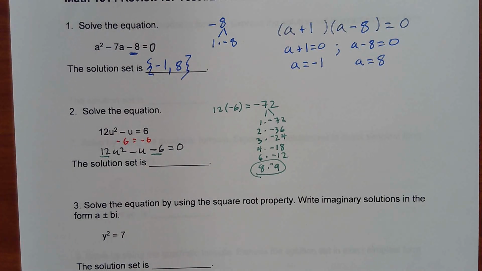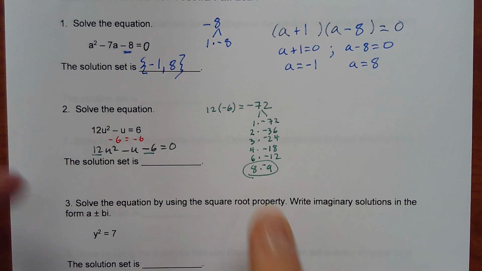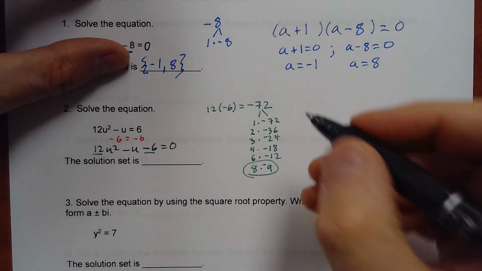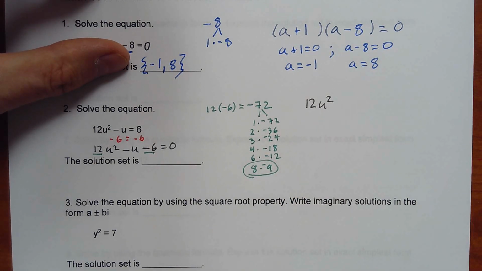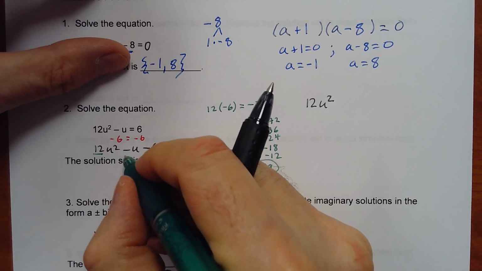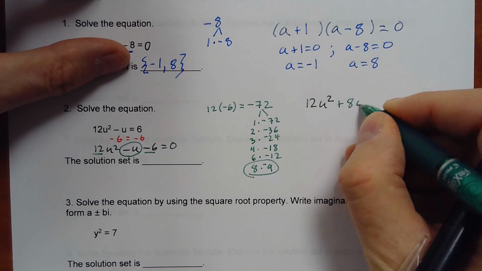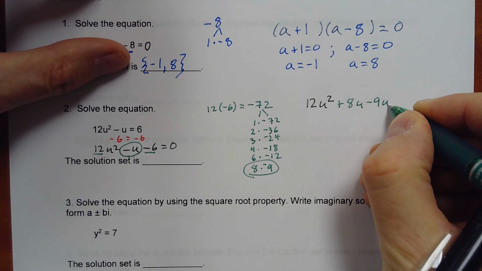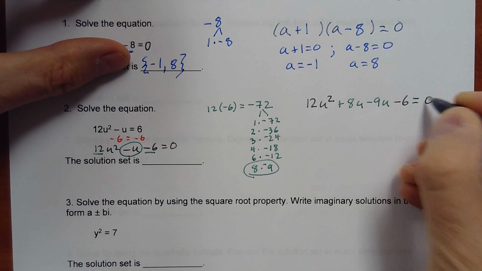Now, since my coefficient of my square term is not equal to 1, I need to rewrite my middle term using these coefficients and then factor by grouping. So I'm going to rewrite this as 12u squared, that minus u, I'm going to rewrite that as plus 8u minus 9u, and then put our minus 6 equals 0.